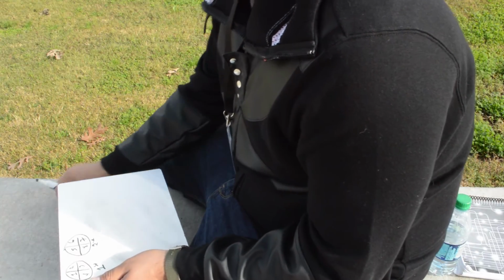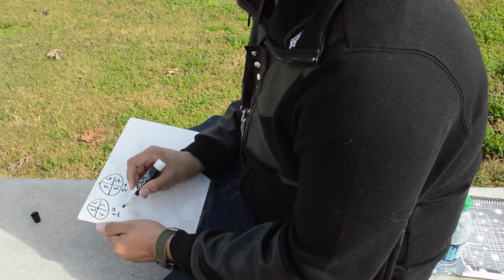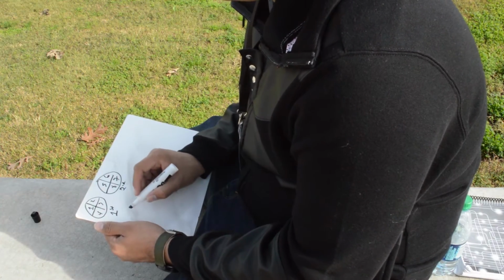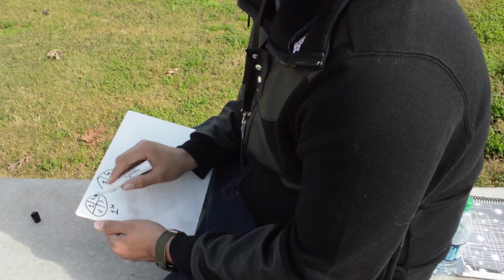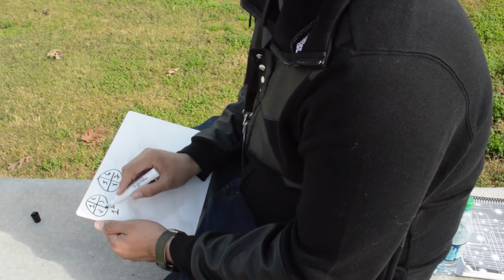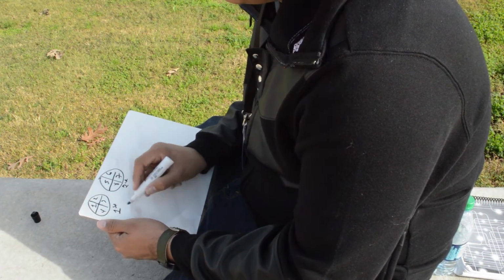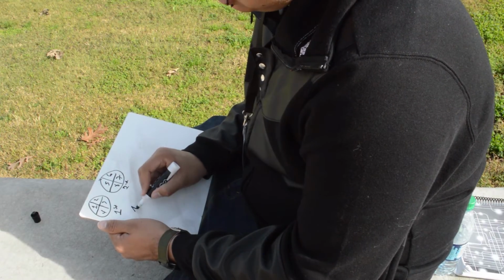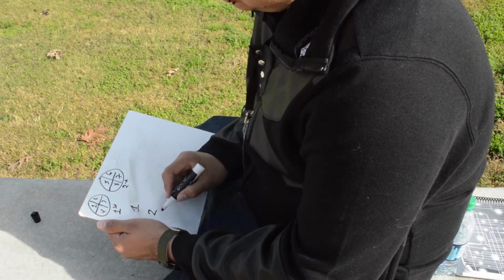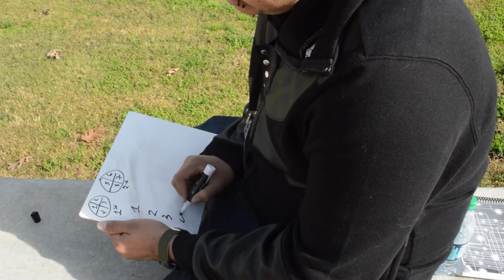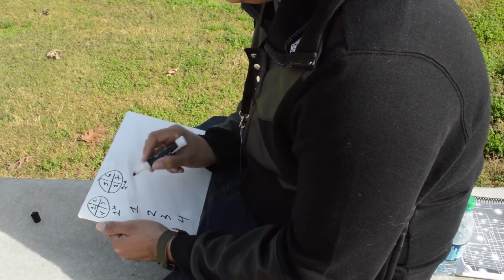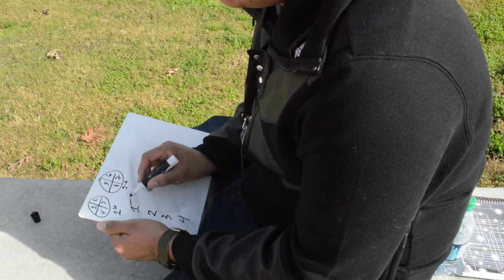So what you're going to do is take the first spinner and write down all the numbers. The first spinner contains 1, 2, 3, and 4. The second spinner contains 5, 6, 7, and 8. So you take the numbers for the first spinner, which is 1, 2, 3, and 4. Then you make branches for all the other ones.